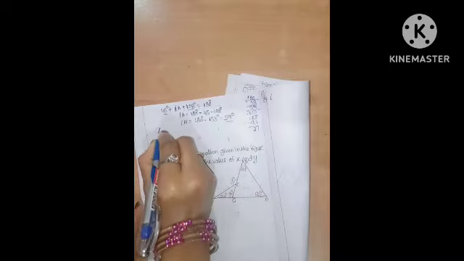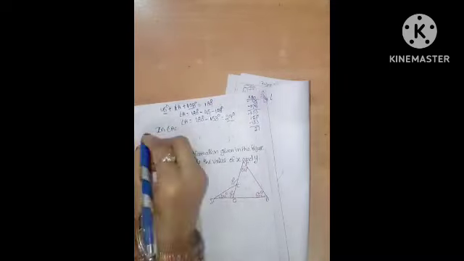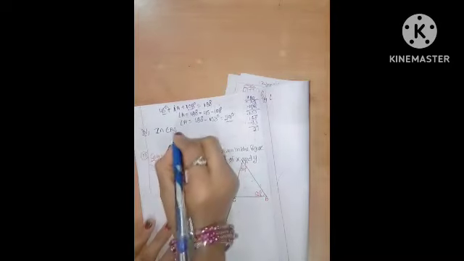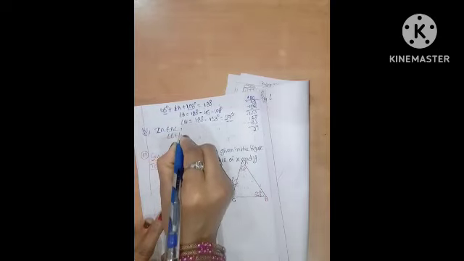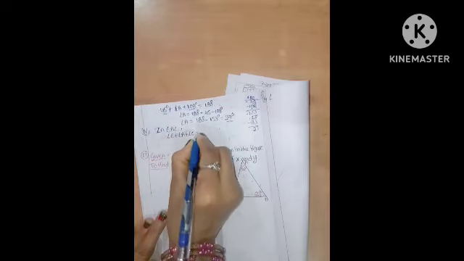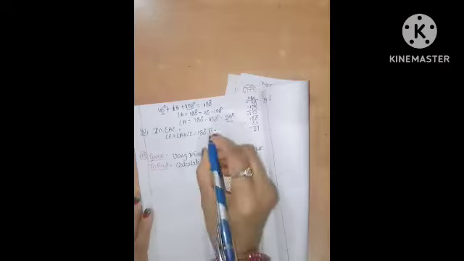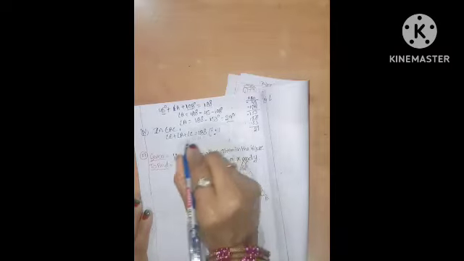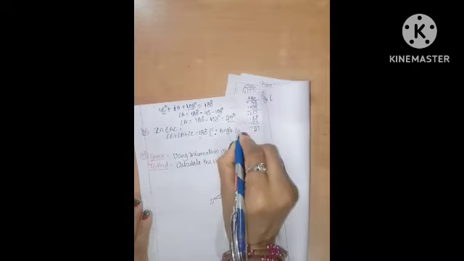In triangle EAC, this is the fourth bit only. How will you get the fourth bit only? In triangle EAC, angle E plus angle A plus angle C equals 180 degrees. Why is it equal to 180 degrees? What's the property you are using here? It is the angle sum property.